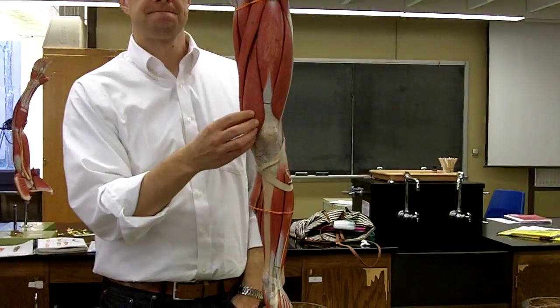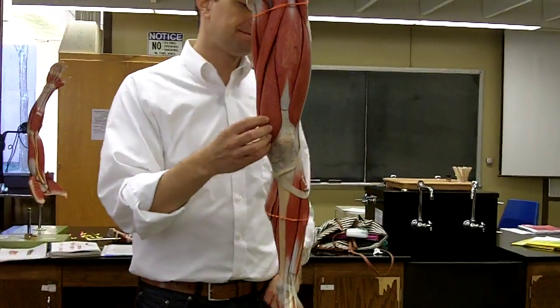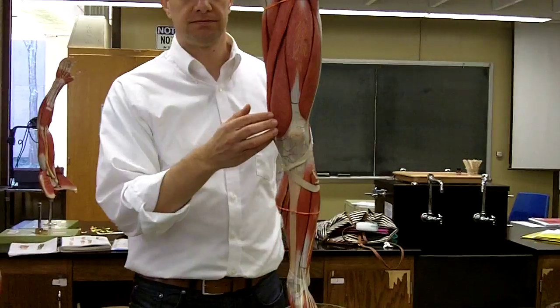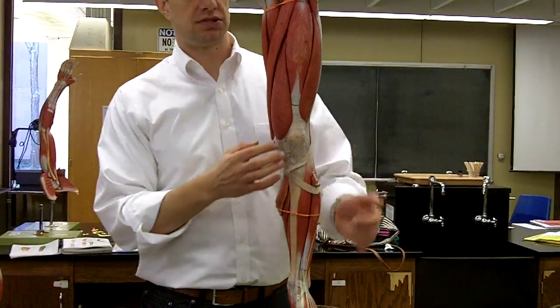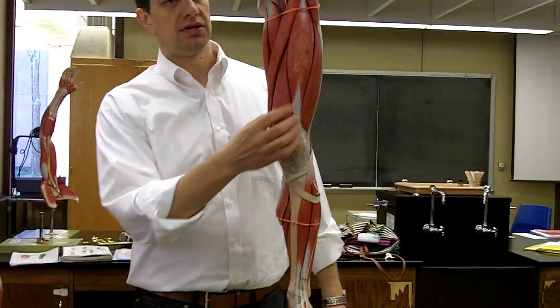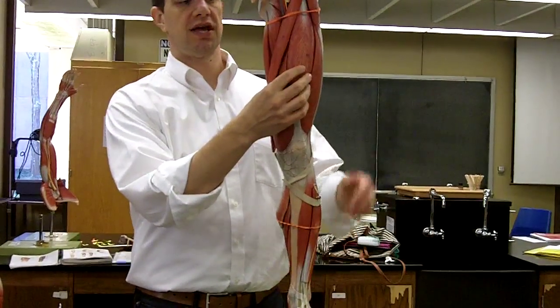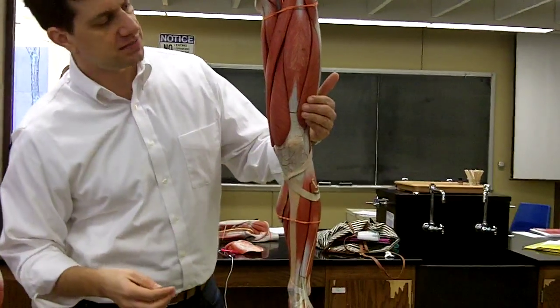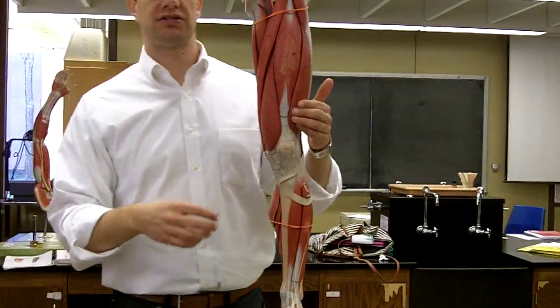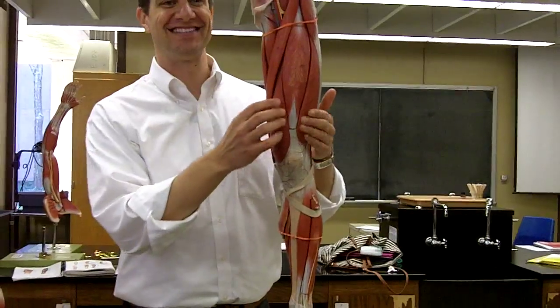What's it called? And what is this one called? This one? Rectus femoris. And what's this one over here? Vastus medialis, lateralis, excuse me. Vastus lateralis.